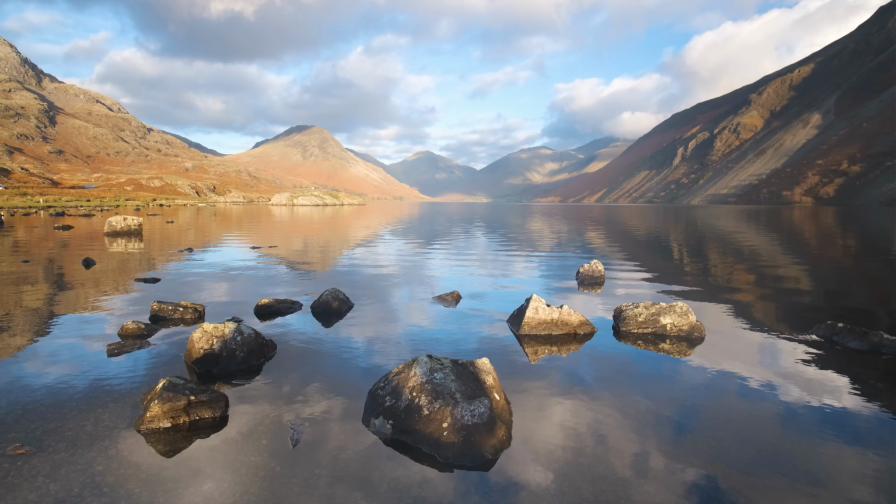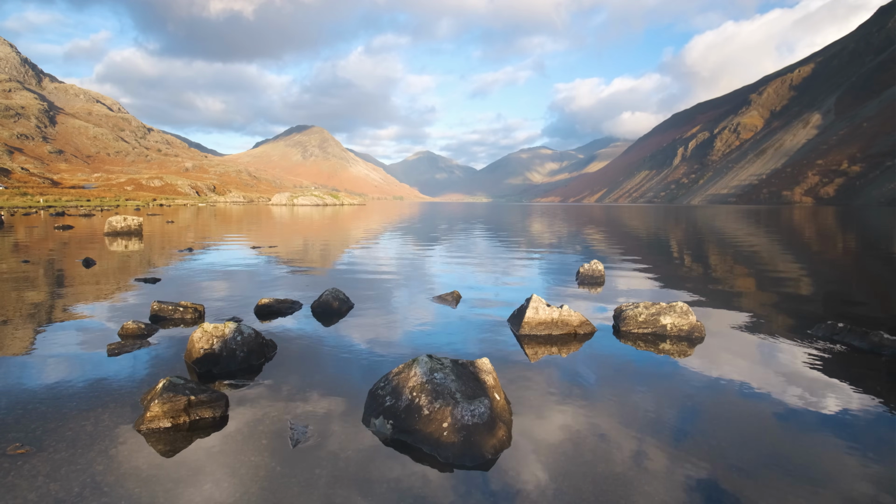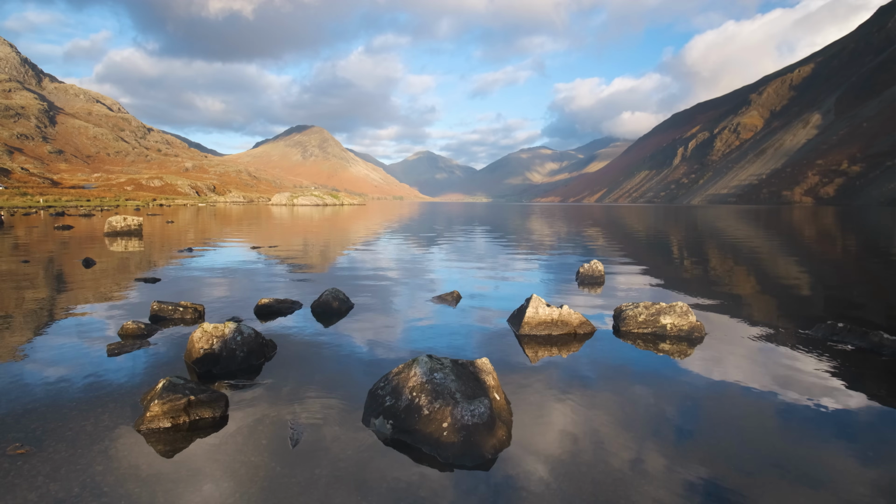But it took a little bit of figuring out, just making sure that the rocks are separated from this little line of a reflection that we've got going on. That's pretty rare for Wastwater. It's usually blowing a gale down here. And yeah, the shot itself, nothing too complex.